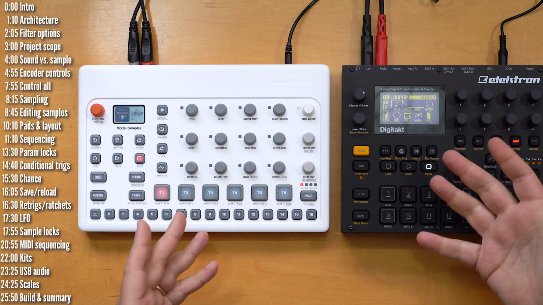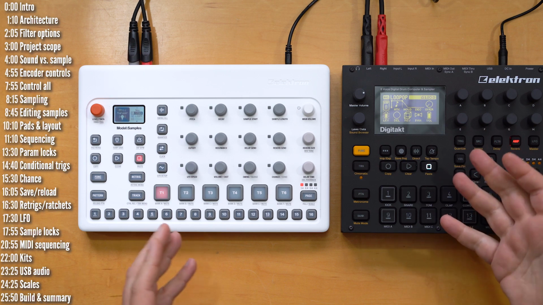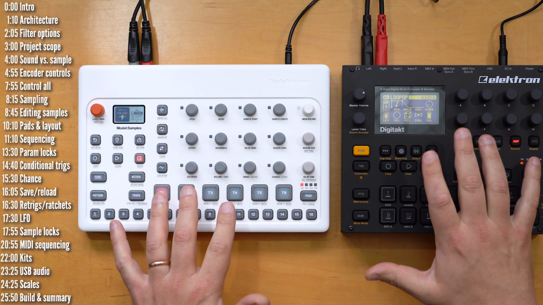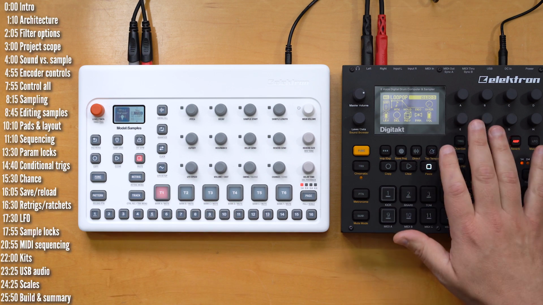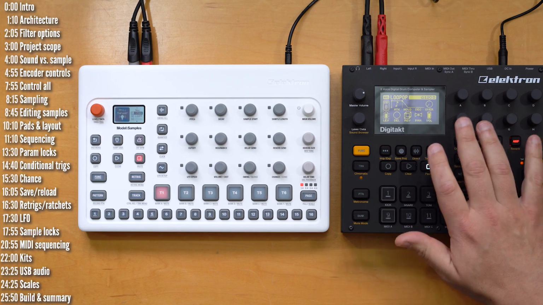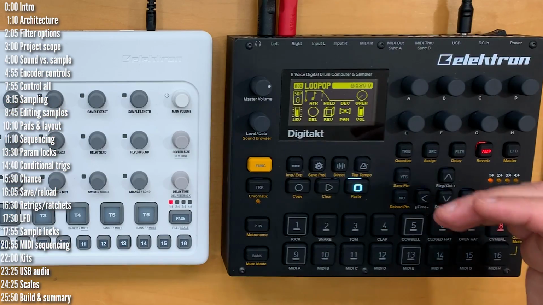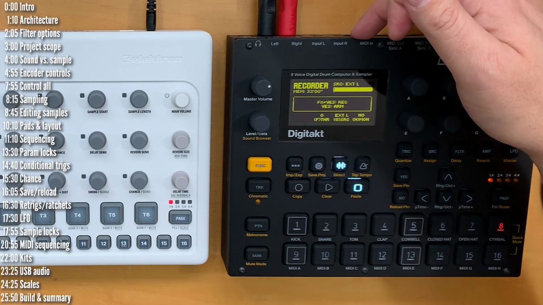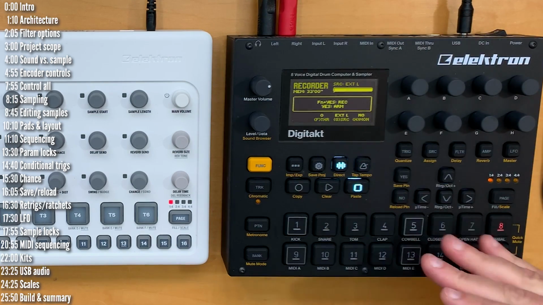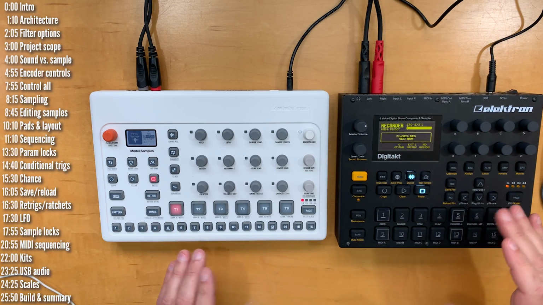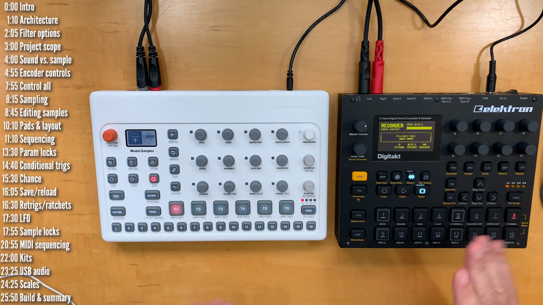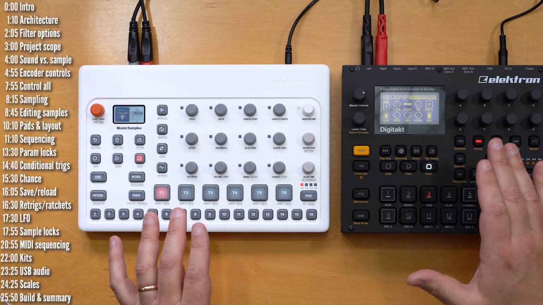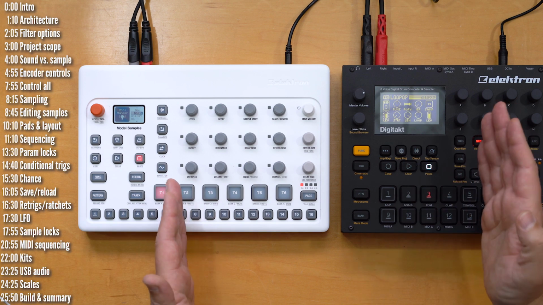Now let's talk about sampling, which is another noteworthy difference between the two. While both can play back samples you load up from a computer, Digitakt also has a built-in sampler, and Model Samples doesn't. Digitakt has a 33-second sample buffer, which you can use to sample anything coming in from its inputs or resample the audio that it creates internally. Both machines support only mono samples, by the way, though you can pan samples on both, and the delay and reverb effects are stereo.